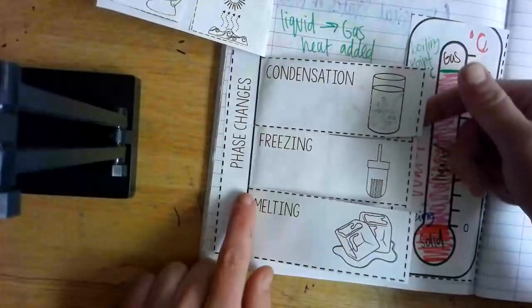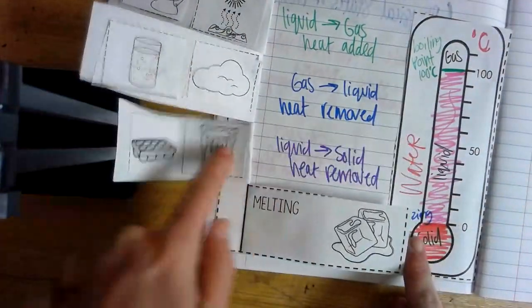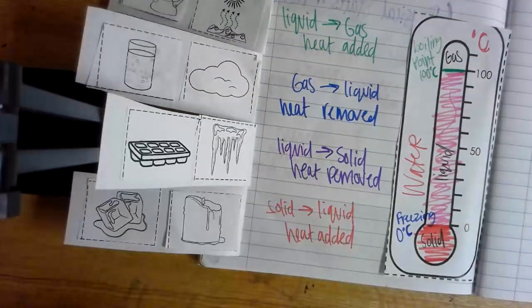Evaporation, liquid to gas, condensation, gas to liquid. Freezing is liquid to solid, and then melting would be solid back to a liquid. There you go.